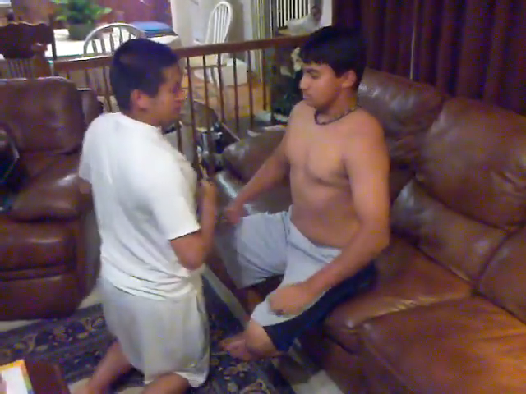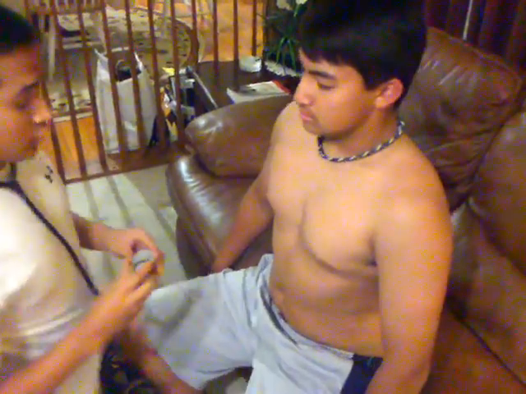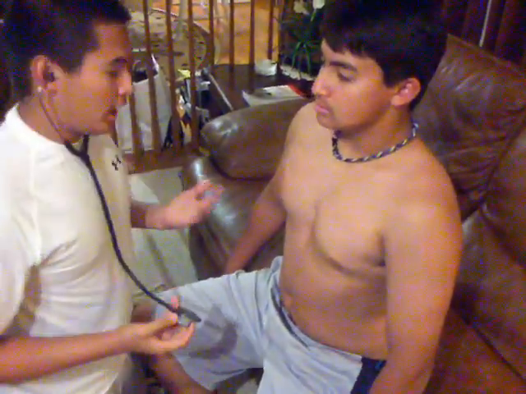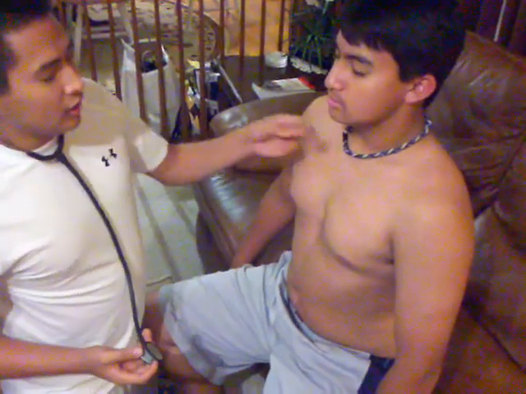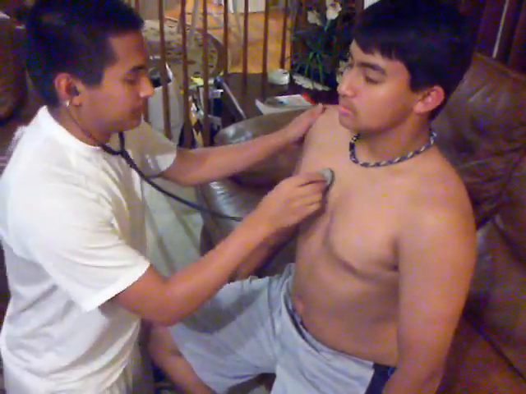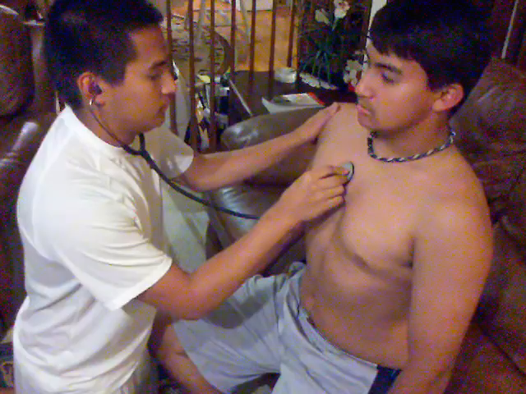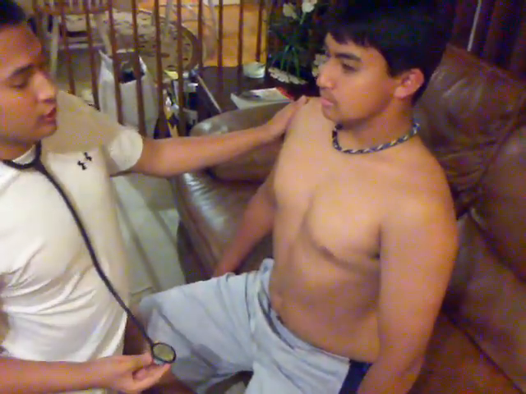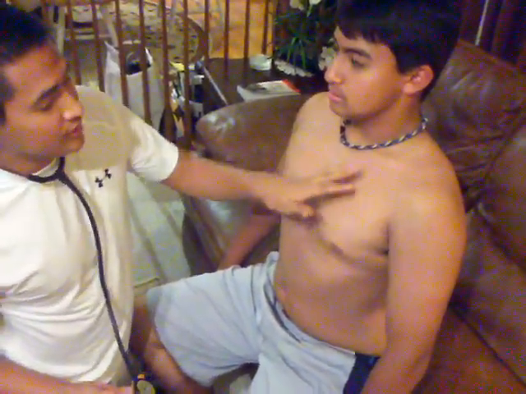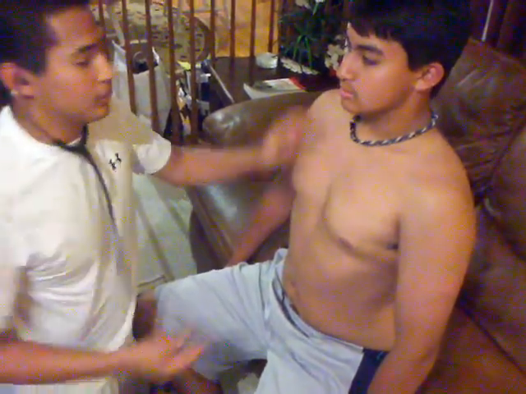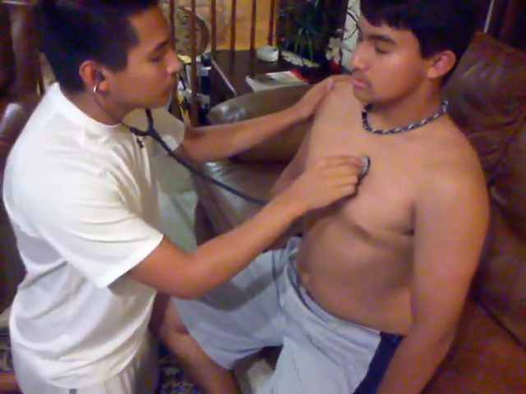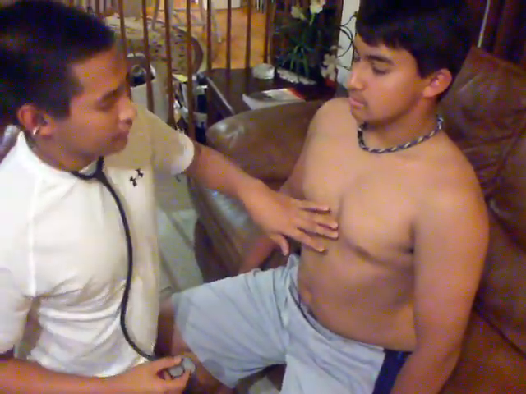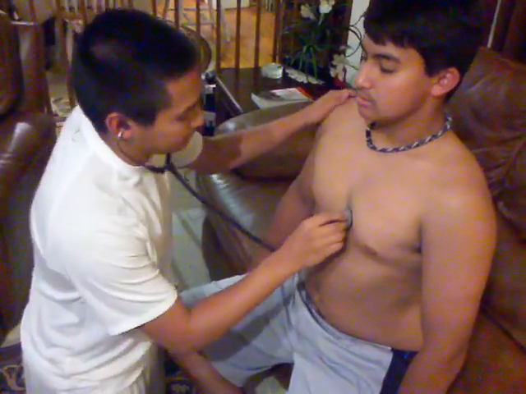and then I would listen to his heart sounds. First, I would start in the aortic region in the second intercostal space along the right sternal border. Next, I move along to the pulmonic region, which is in the second intercostal space along the left sternal border. Next, I would move down to the tricuspid area in the fourth intercostal space along the left sternal border.